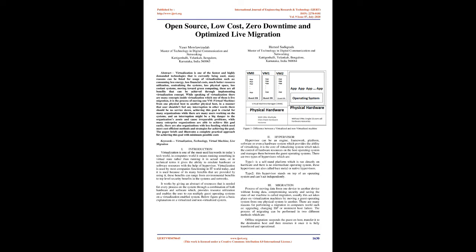Keywords: virtualization, technology, virtual machine, live migration. Introduction. Virtualization is one of the most used keywords in today's tech world. In the computer world, it means running something in a virtual state rather than running it in an actual state, or in technical terms, it gives the ability to emulate hardware or software resources with the help of a hypervisor.